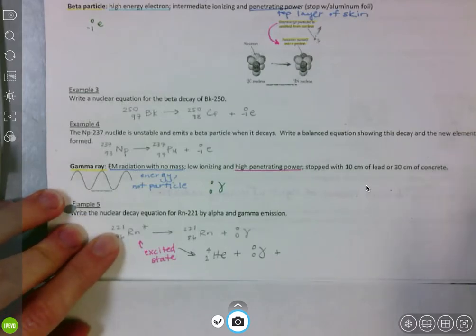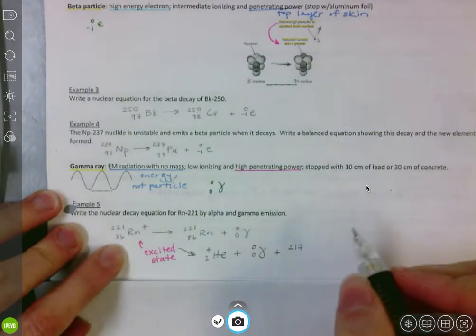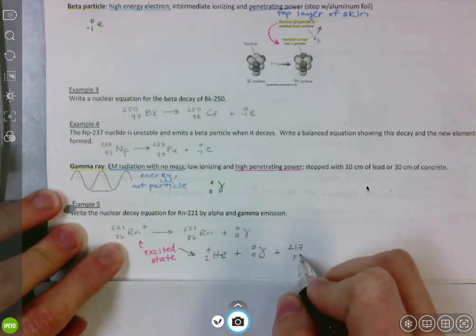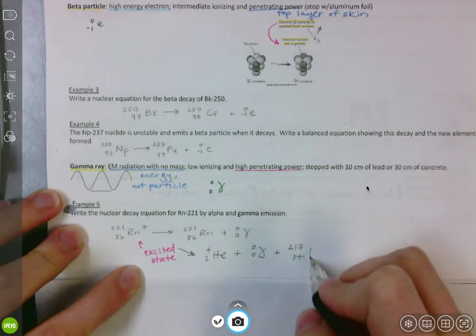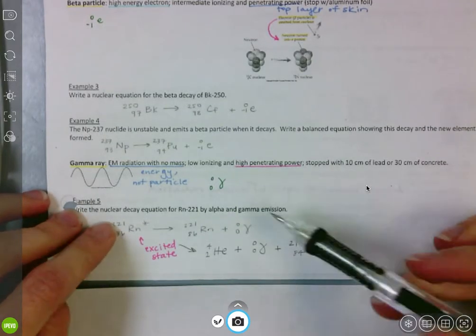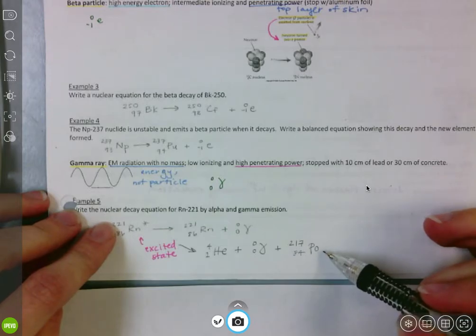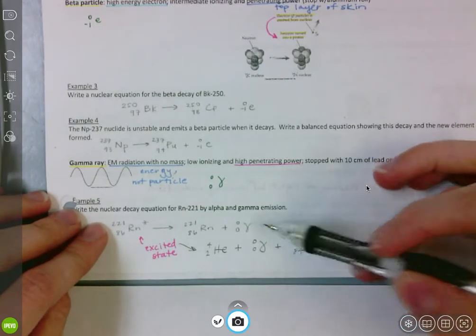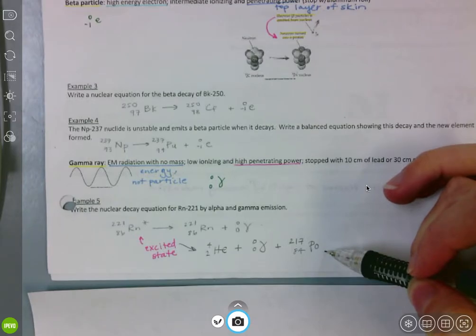And then we're going to do some subtracting. So 221 minus 4 is 217. 86 minus 2 is 84. So basically we are looking at polonium. So radon-221 is going to, by alpha and gamma emission, decay into polonium-217. So this is just via gamma emission. Here it is now via alpha and gamma emission.